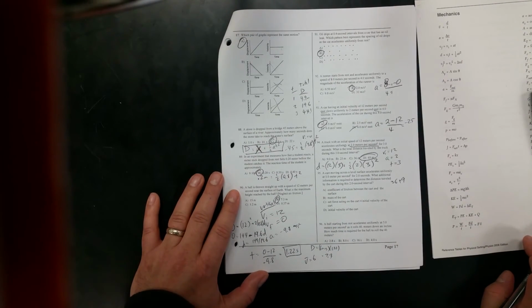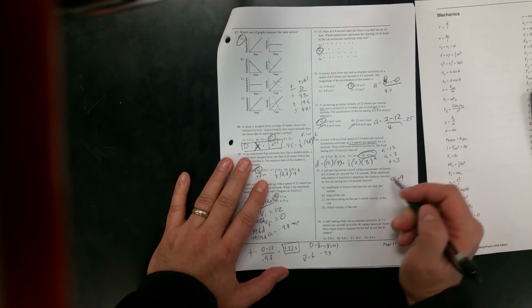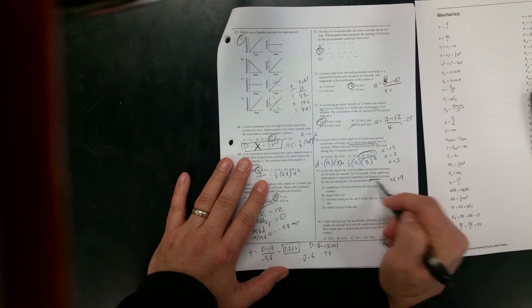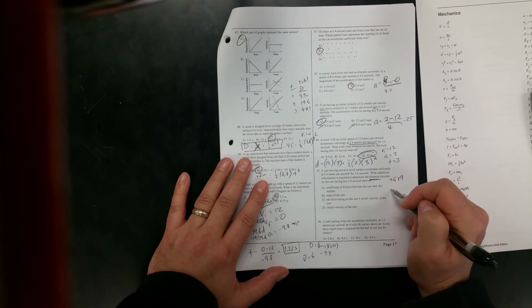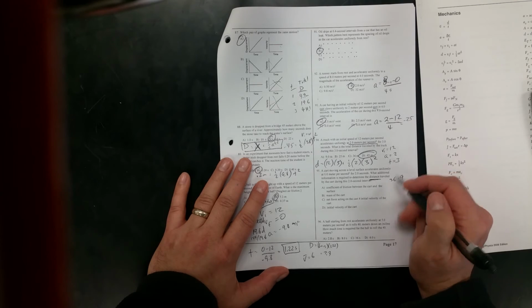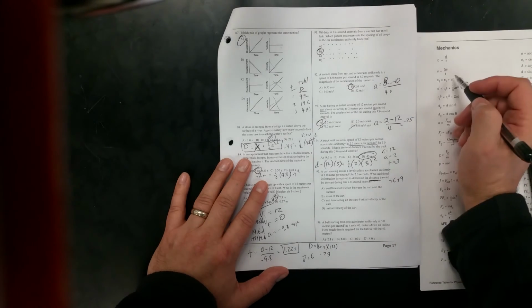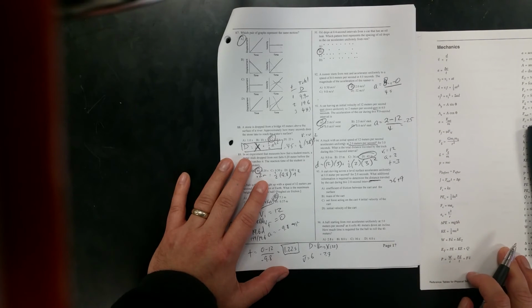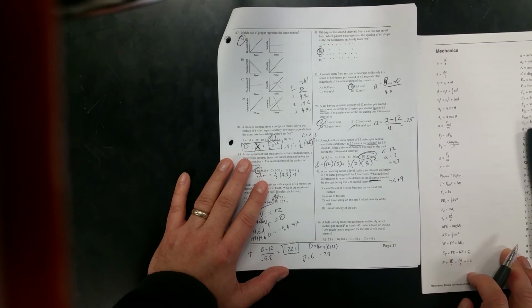A cart moving across a level surface accelerates uniformly at 1 meter per second squared for 2 seconds. What additional information is needed to find the distance traveled during this 2-second interval? So you are going to probably use kinematics for this, right? Which means you need 3 of the 5 variables, VF, VI, A, T, and D. So there's 5 variables, but you only need 4 of them in a particular equation. So to solve for one of them, you just need the 3 others.